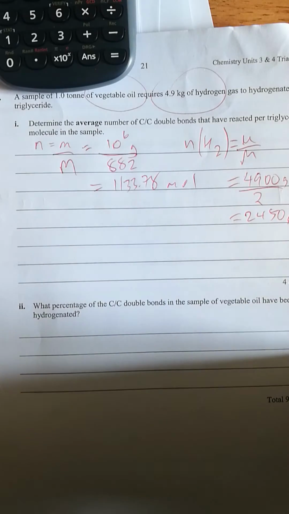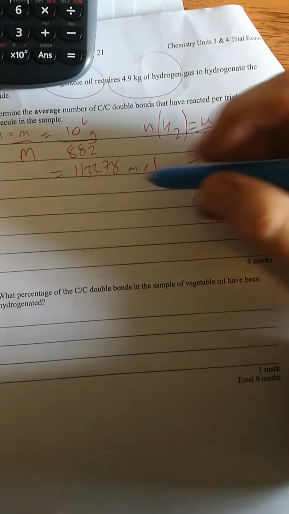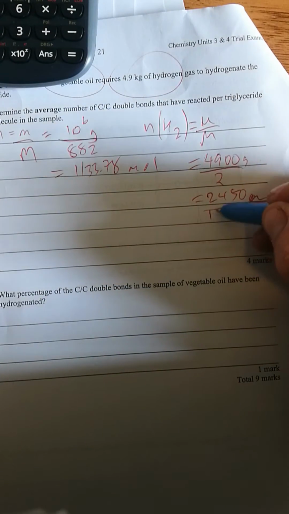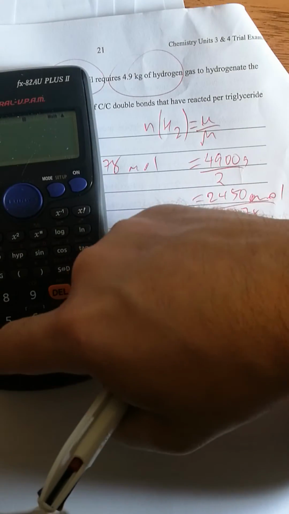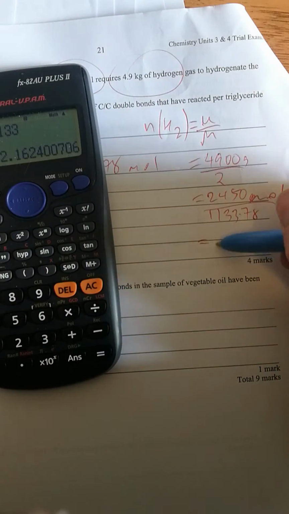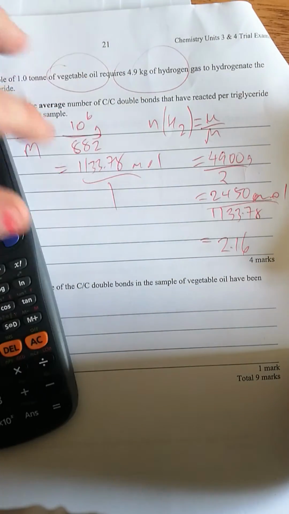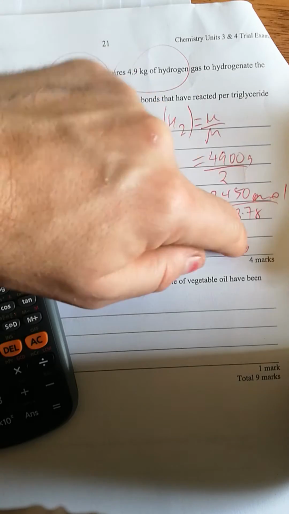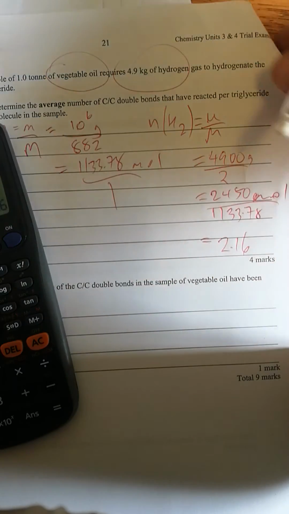So they're saying what's the average amount that reacts per triglyceride? The way that you could work this out is to find the simplest ratio between the two of these, and so that would be dividing both of these by the smallest number. And we get 2.16, and that's obviously 1. So what this is telling us is for every 1 triglyceride, on average 2.16 of the double bonds have been hydrogenated, so they've been turned into single carbon-carbon bonds.